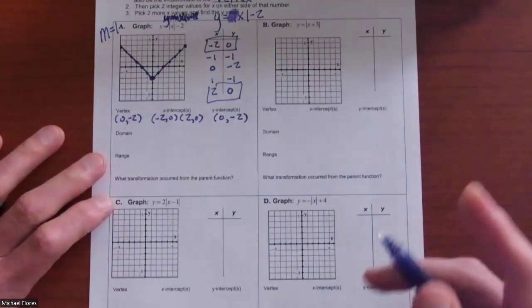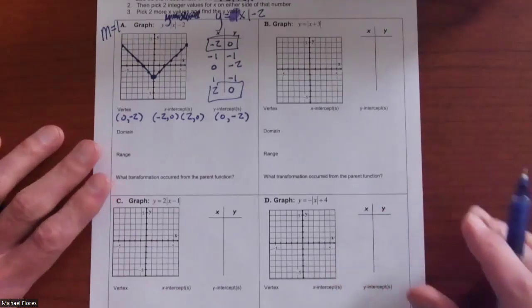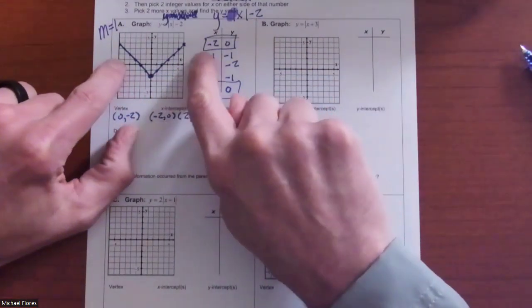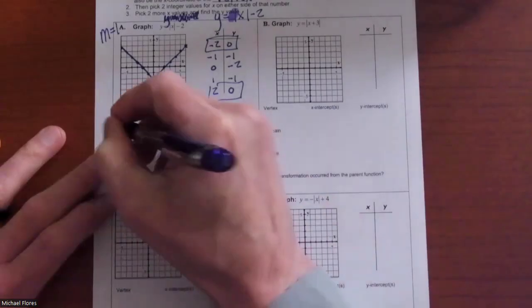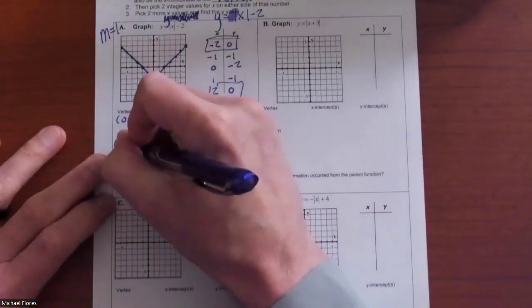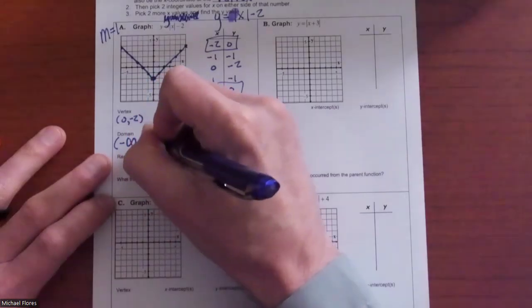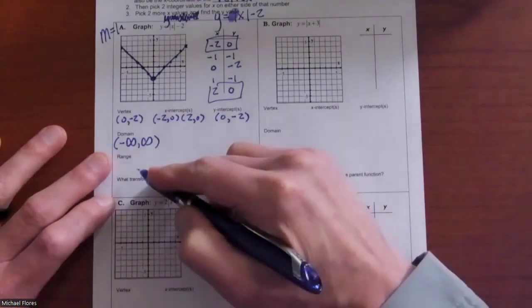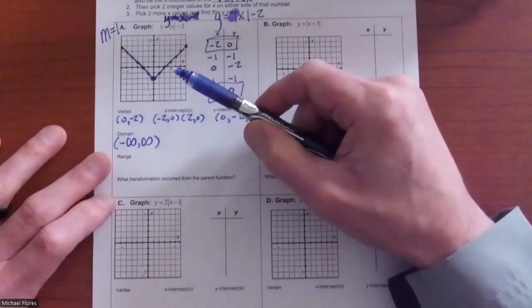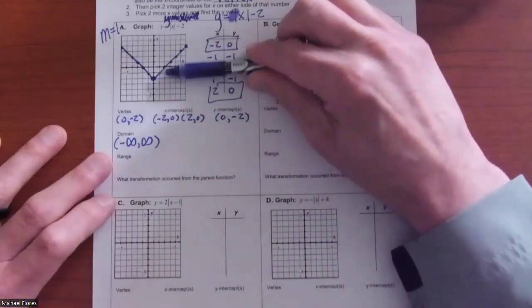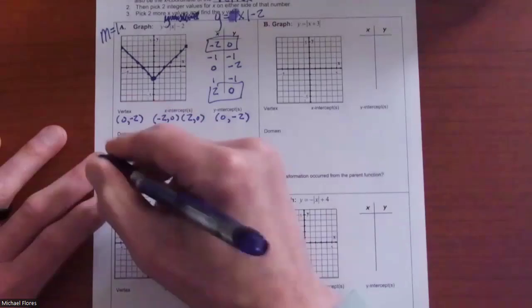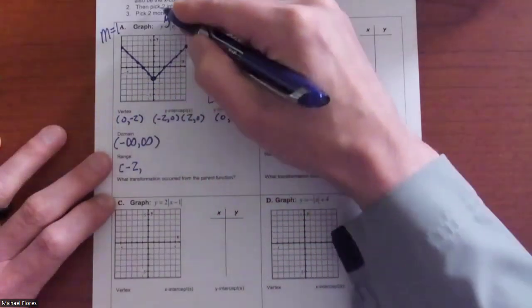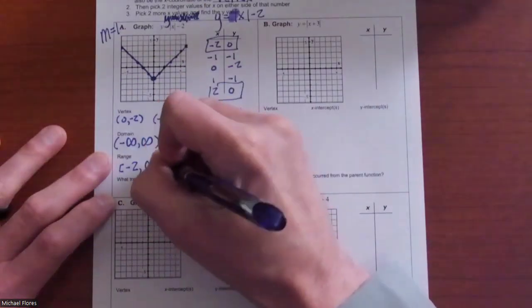Domain. Domain means if your graph were to continue going forever, how many x values would it cover? Well, since it starts here and it's going to continue opening left and right forever, it's going to hit every x value from -infinity to +infinity. So that's your domain. Left to right, we're covering everything from -infinity to +infinity. Range means what are the y values that this graph covers from bottom to top? Now it starts at -2, and it includes -2, so give it a bracket, and then from -2, it's going to cover every y value to +infinity.